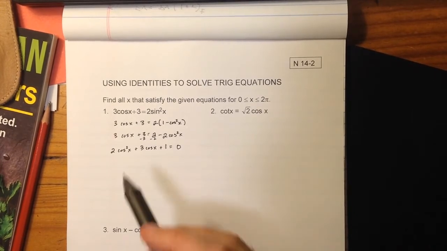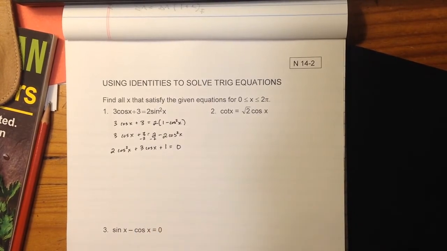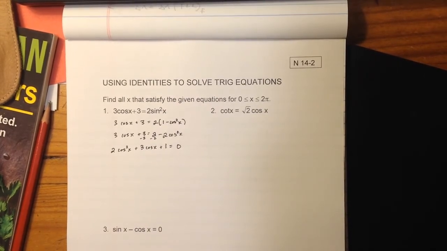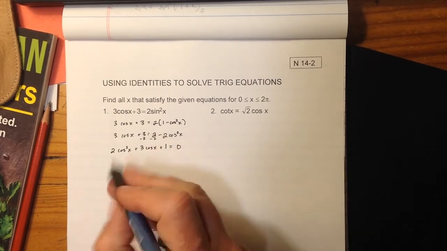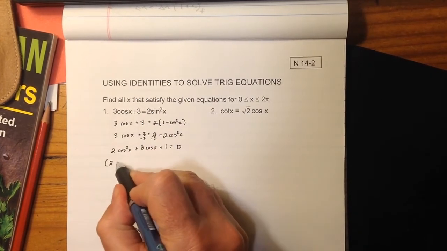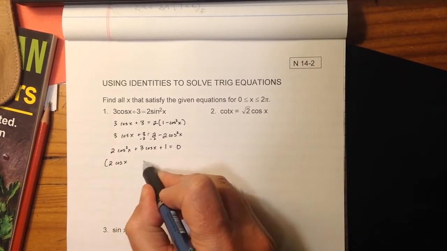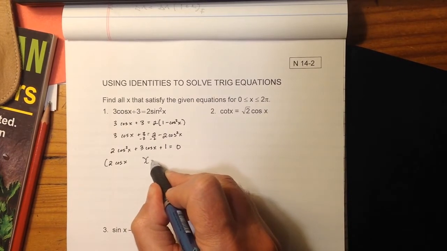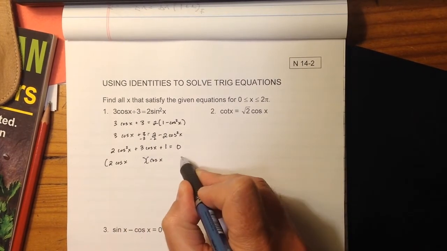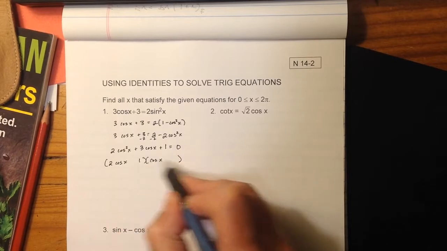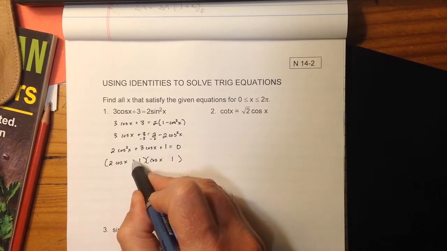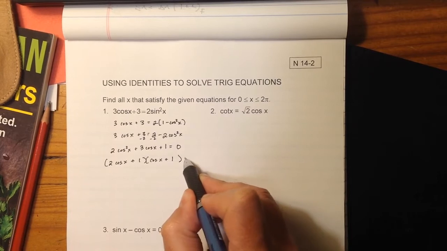So now I have a quadratic, everything's cosine. We're good to go. Again, if you want to replace cosine x with k or a or b or whatever you want to do, that's fine. That'll work fine. This one should be pretty easy to factor. The only thing to give me 2 cosine squared is going to be 2 cosine times cosine. The only thing to give me 1 is going to be 1 times 1, and everything's positive. So it should work this way.